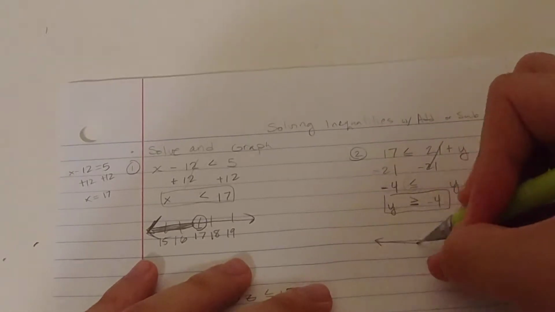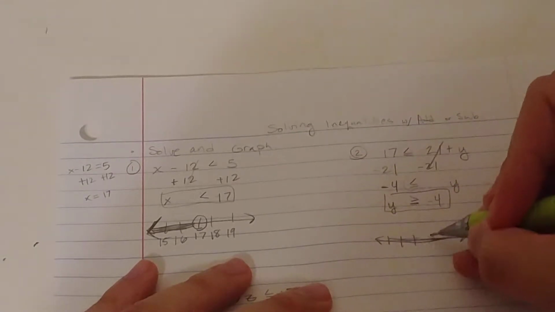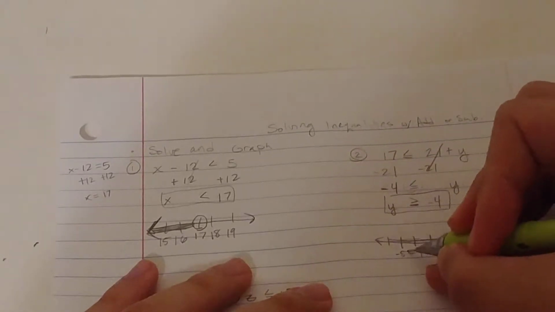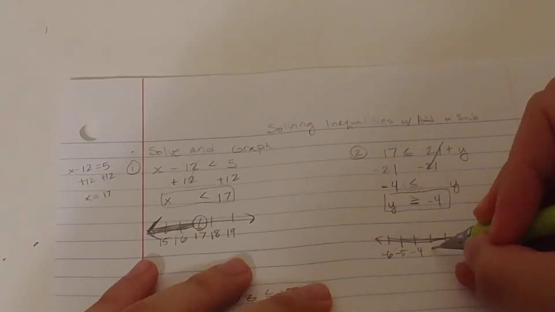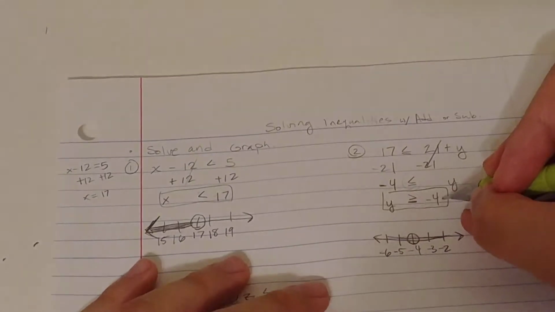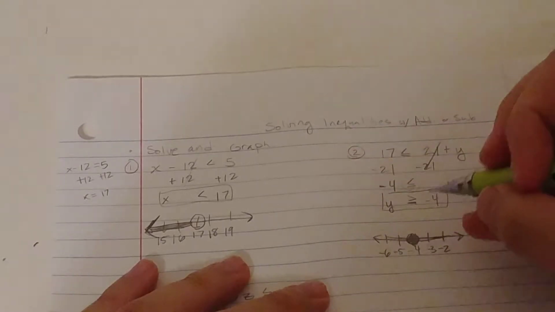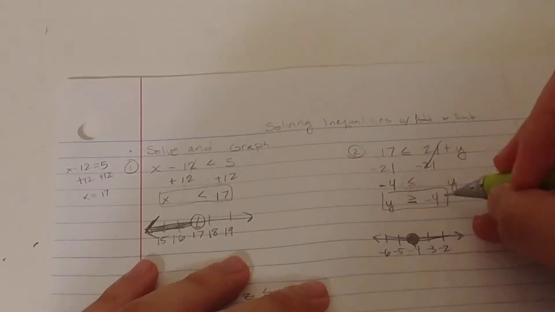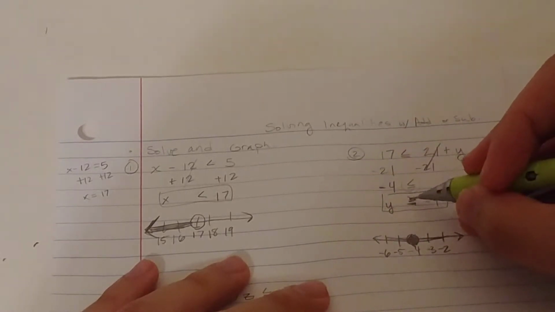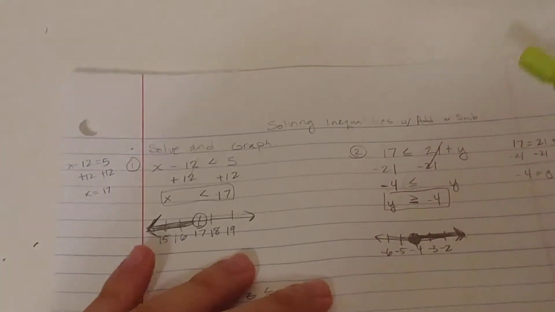Now let's graph it. Why does the variable need to be on the left? Because when we graph, we can graph it super easy. Let's put negative 4 in the middle, then negative 5 and negative 6 for smaller numbers, and bigger numbers to the right, negative 3, negative 2. We're going to circle that negative 4. It does have that line underneath, the or equal to, so it's going to be a closed circle. Which way are we going to shade it? Since the variable is on the left side, we just look at that inequality, and it's pointing to the right. And there we go.